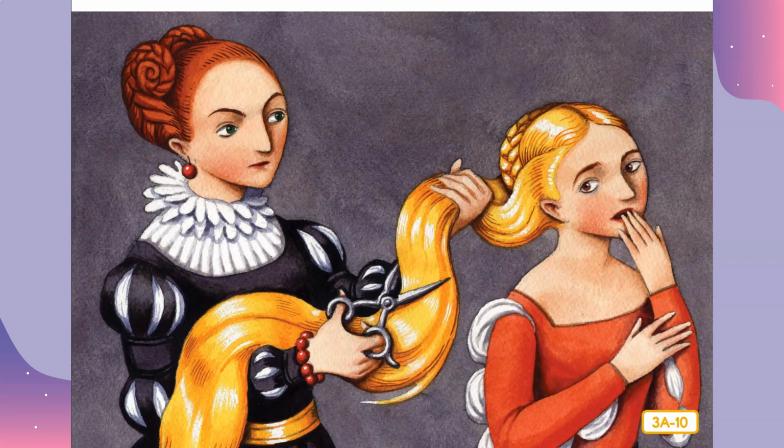If we say that someone is in a rage, it means they are acting angry. Then the witch took Rapunzel from the tower and brought her to live even deeper in the forest.